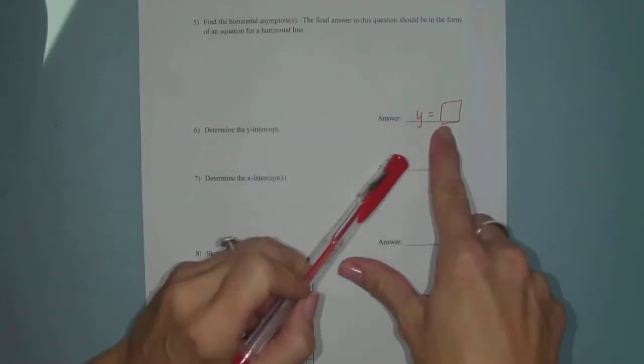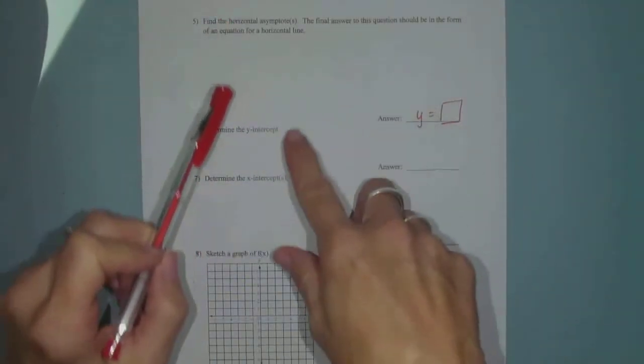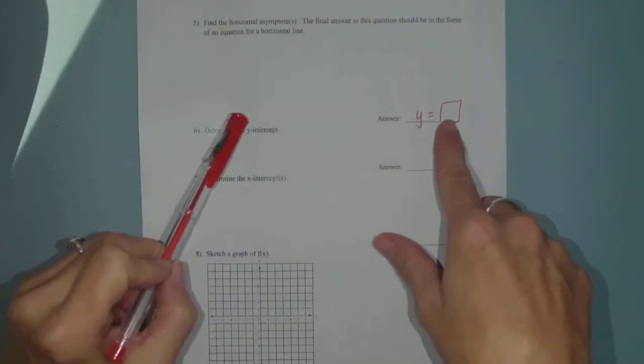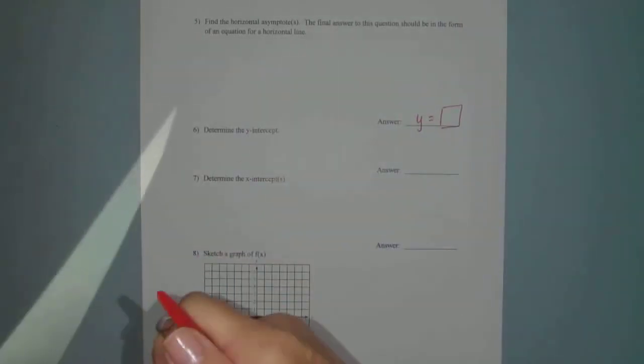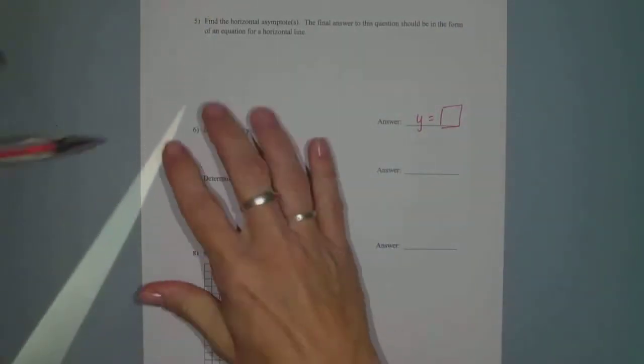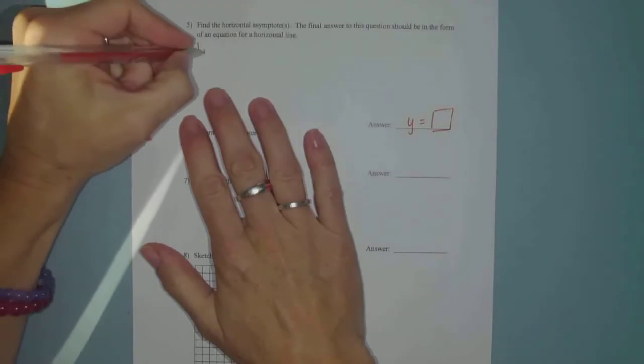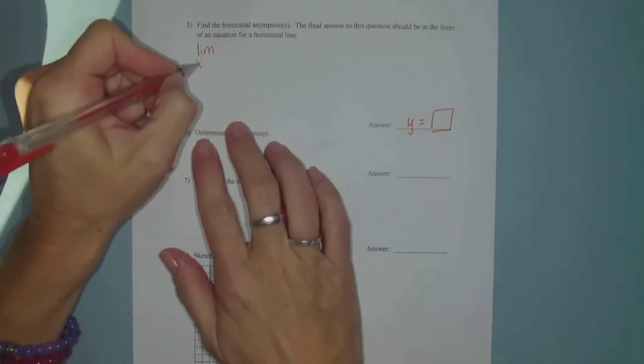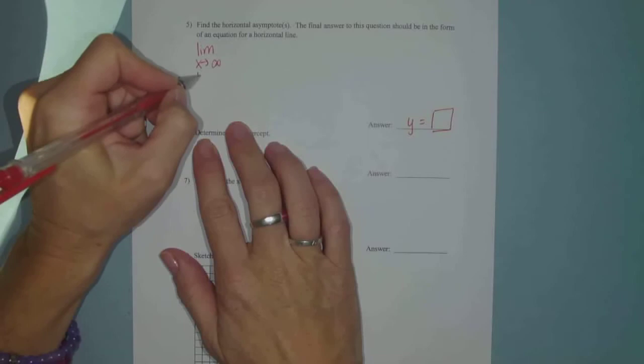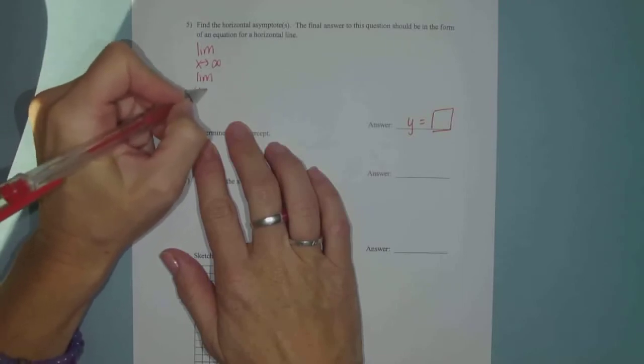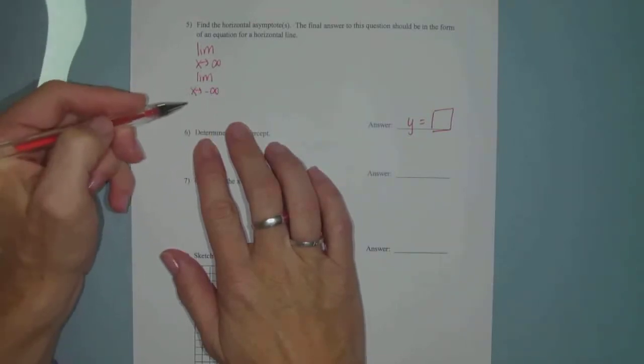So we set up the fact that if we set up limits to infinity and we get a real number answer, then we do indeed have a horizontal asymptote. So let's set it up. The limit as x approaches infinity, as well as the limit as x approaches negative infinity. We have to figure both of these out.